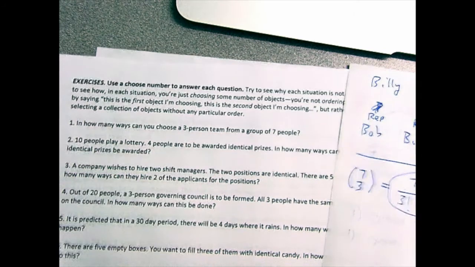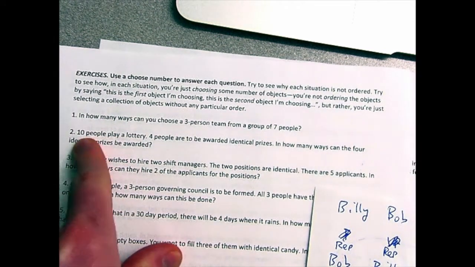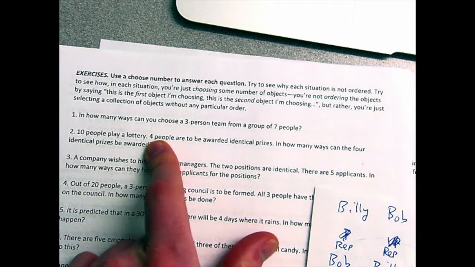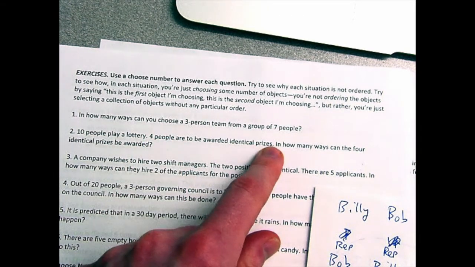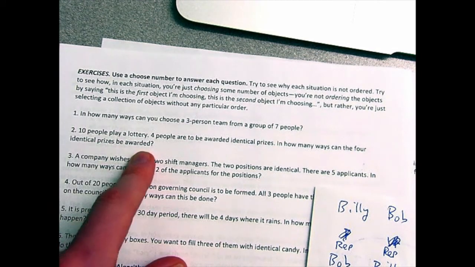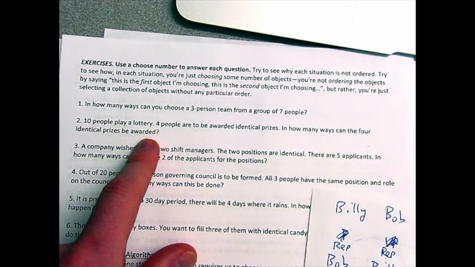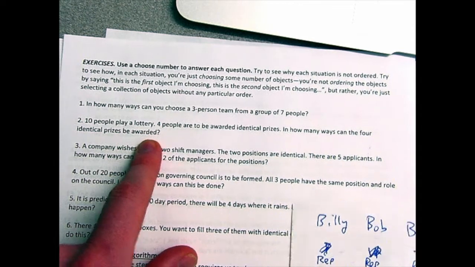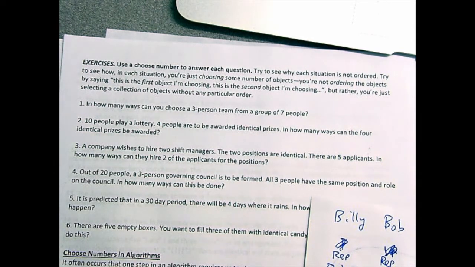The order doesn't matter. Number 2: 10 people play a lottery. 4 people are to be awarded identical prizes. In how many ways can the 4 identical prizes be awarded? Well, because the prizes are identical, all you really have to do is choose 4 winners, right? You're not saying there's a first place prize and a second place prize and a third place prize. There's no order on the winners. There are just 4 winners who occupy identical positions.